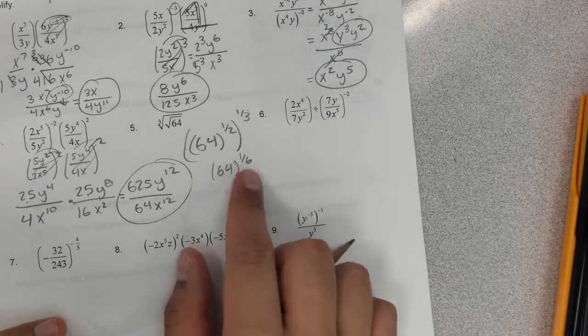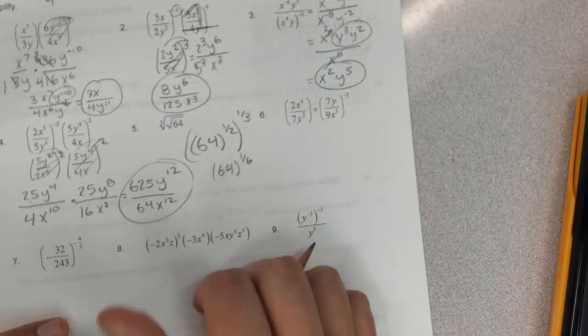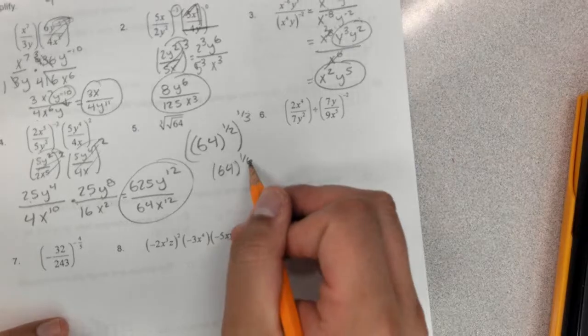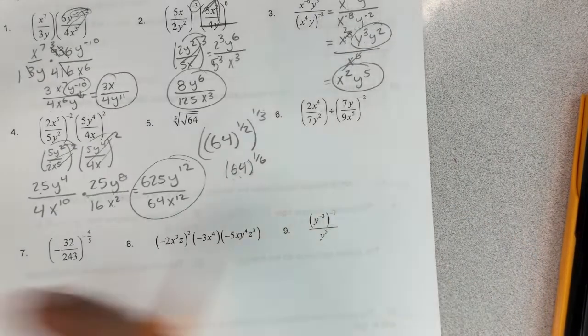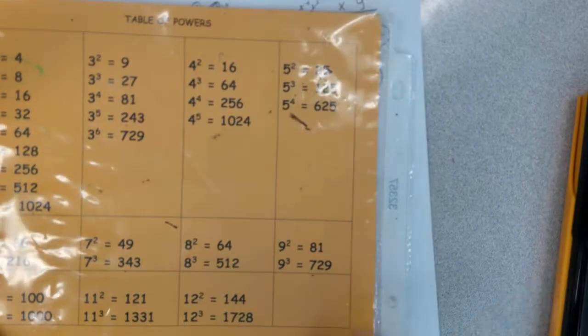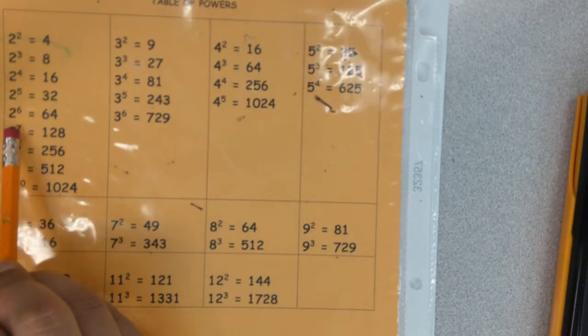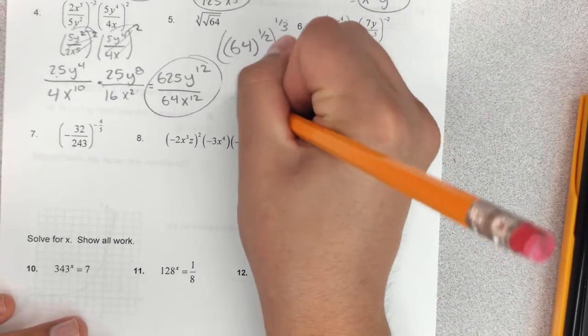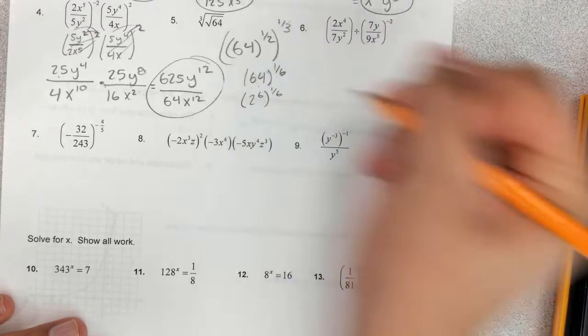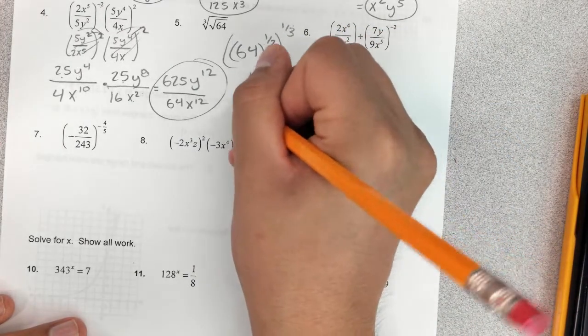Alright, there's two different approaches I could take here. This is telling me the 6th root of 64, or I could just find something on my table of powers that has a power of 6 but gives me 64. So here, 2 to the power of 6 gives you 64. So I could substitute that in for 64: 2 to the 6, to the 1/6. The 6's cancel, we just get 2.